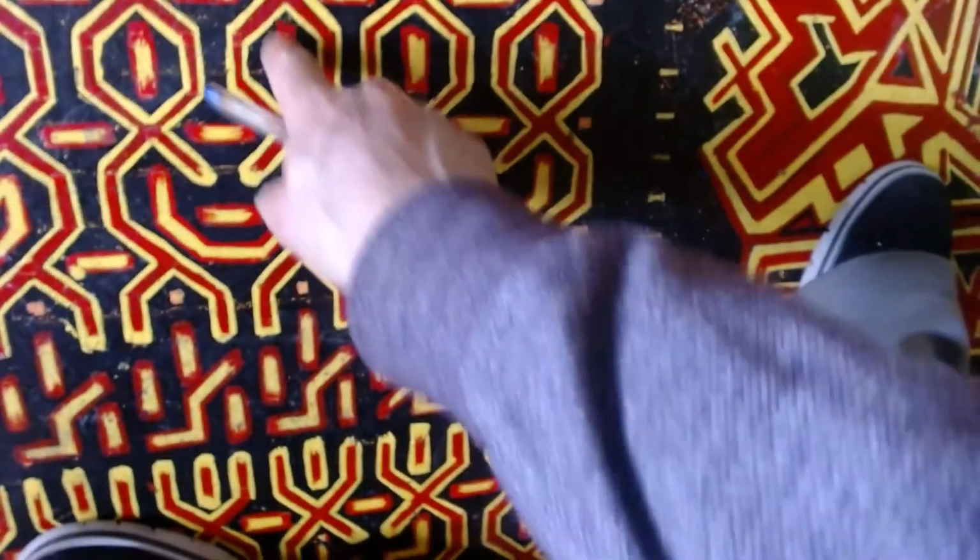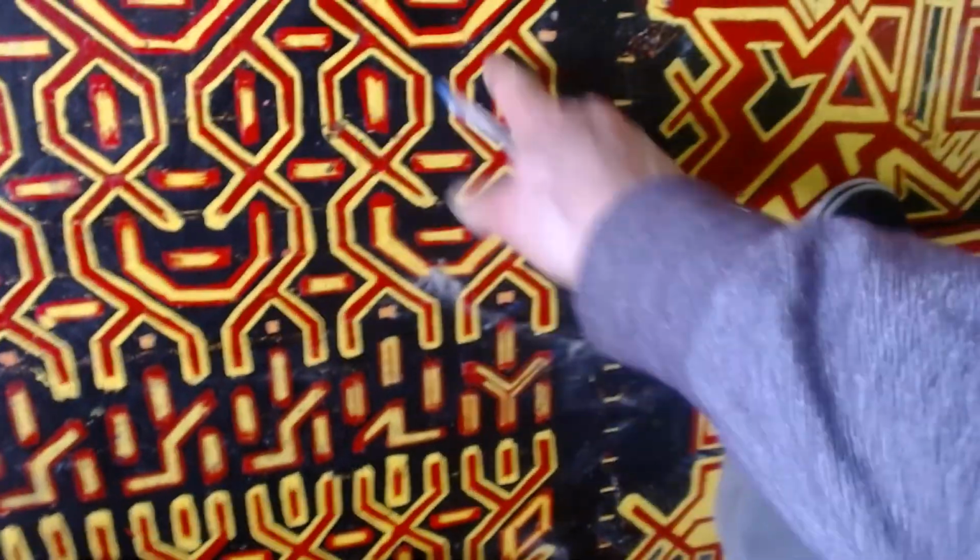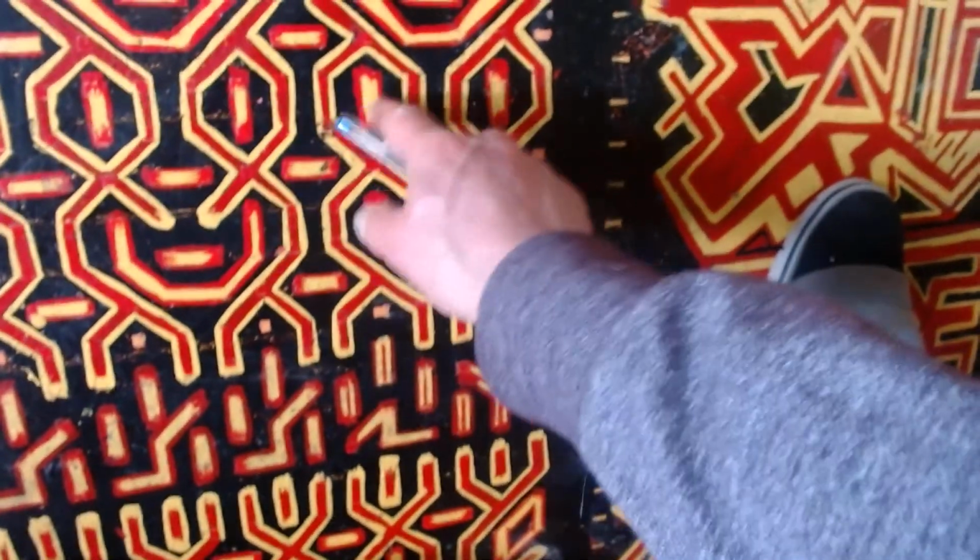Seventeen and 20. 1, 1, 1. 6, 6, 6. 17 and 20. 1, 1, 1, 1, 1, 1, 1, 1, 1. Right here. This is where it is. 17 and 20. That's where the cube is. That is the heart of the cube. 17 and 20. Number 37.